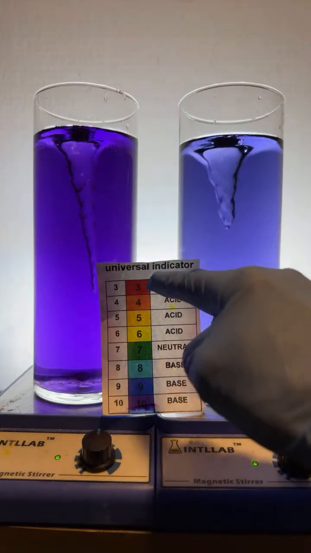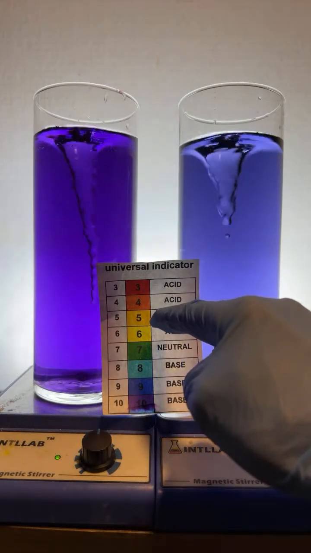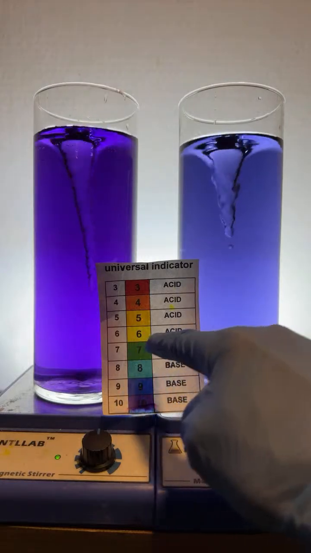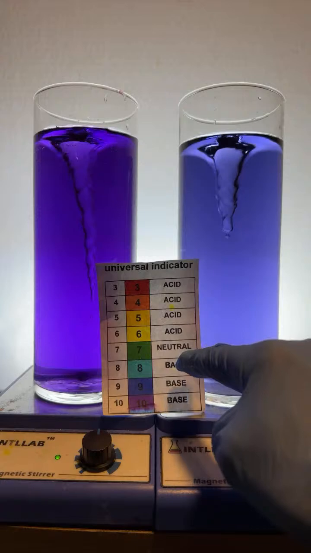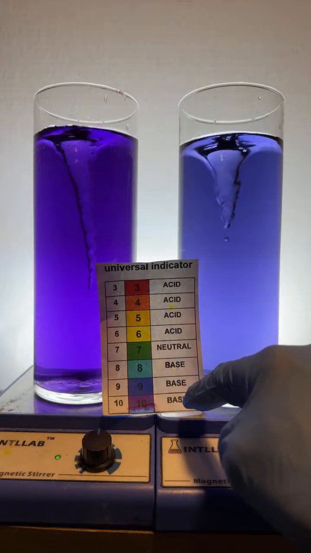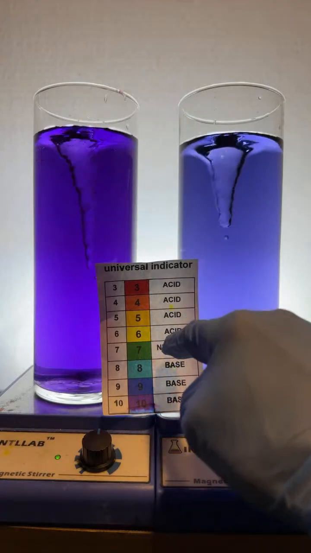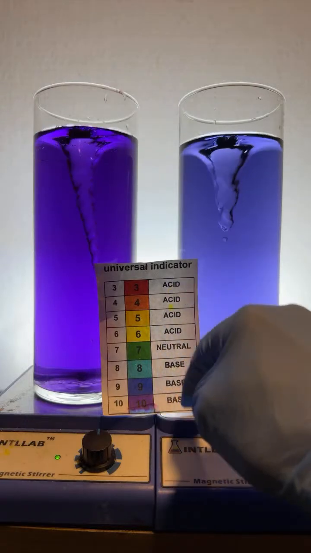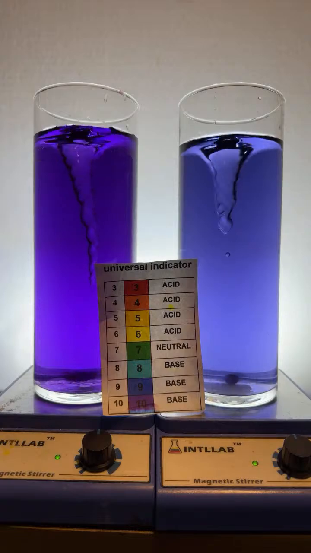Jess, if something appears red, orange, or yellow, it is acidic. If something is green, it is neutral. And if something is aqua, blue, or violet, it's basic. The further the pH number gets from 7, the more acidic or basic it is. So that's the way it works.